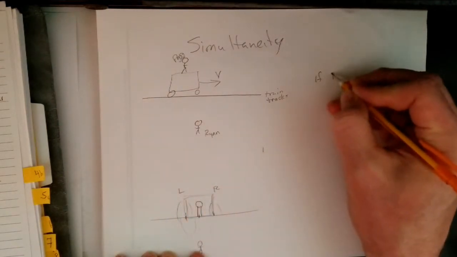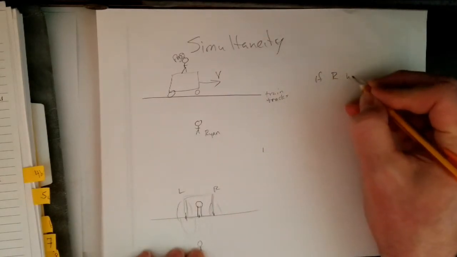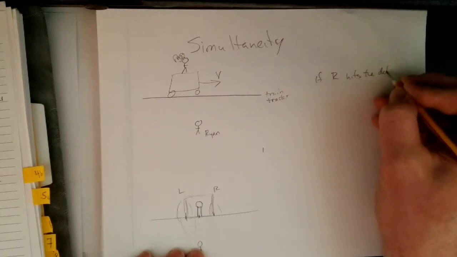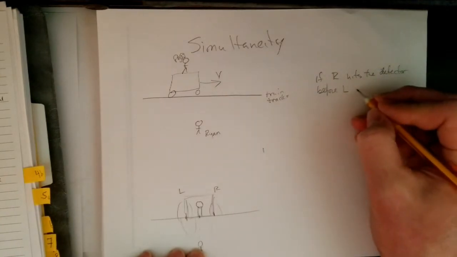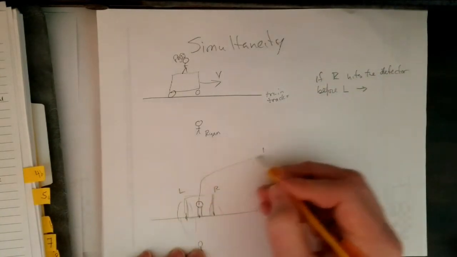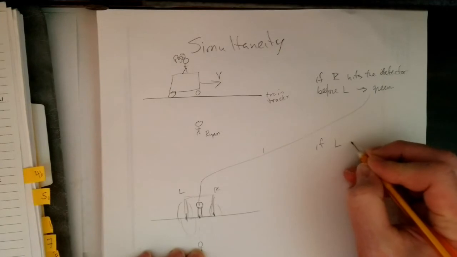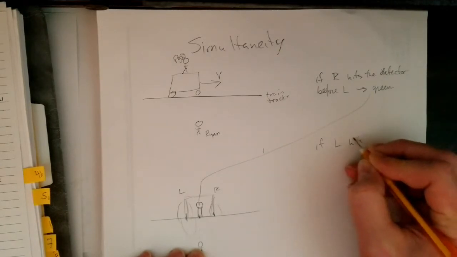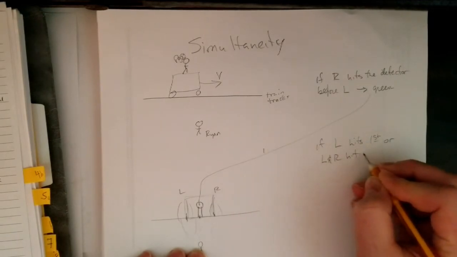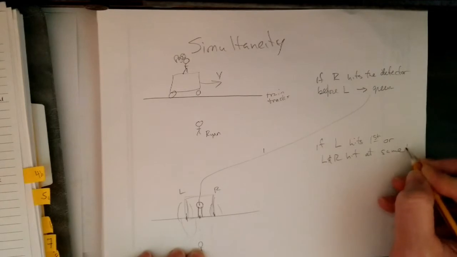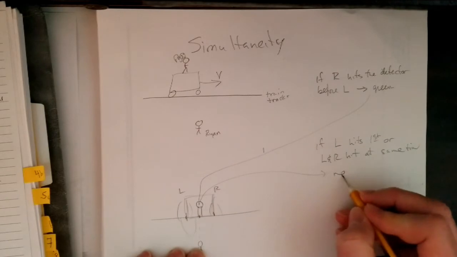So if the right light, represented by the R, if the right light hits the detector before the left light, then this will glow green. If the left hits first, or left and right hit at the same time, then this will glow red.